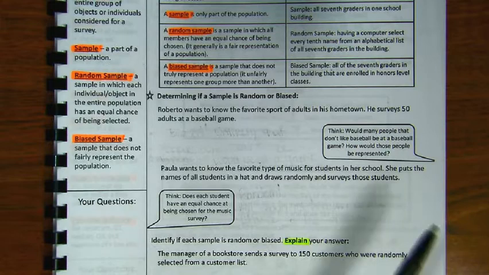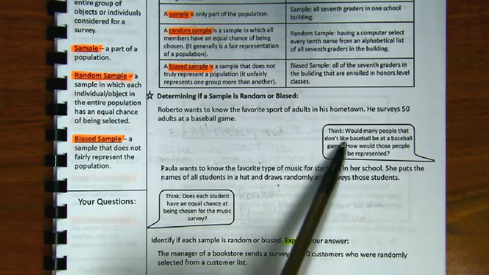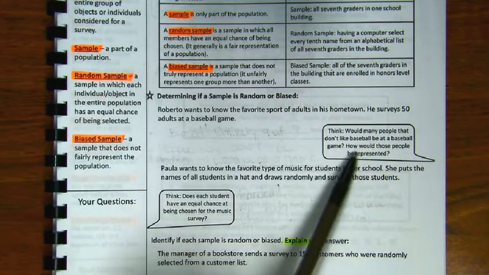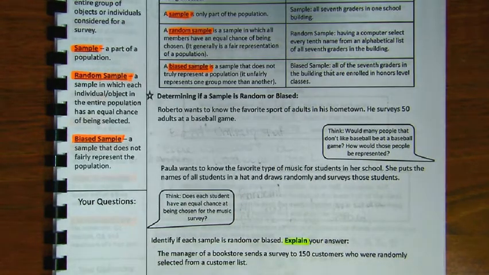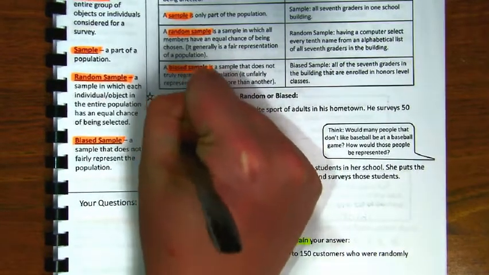Okay, we're going to think about that. Would many people that don't like baseball be at a baseball game? How would those people be represented? So what if you really, really like basketball, but you don't like baseball? You're probably not going to be at the baseball game. What if you really, really like soccer, but you don't like baseball? You're probably not going to be at the baseball game. So guys, this is going to be a biased sample.